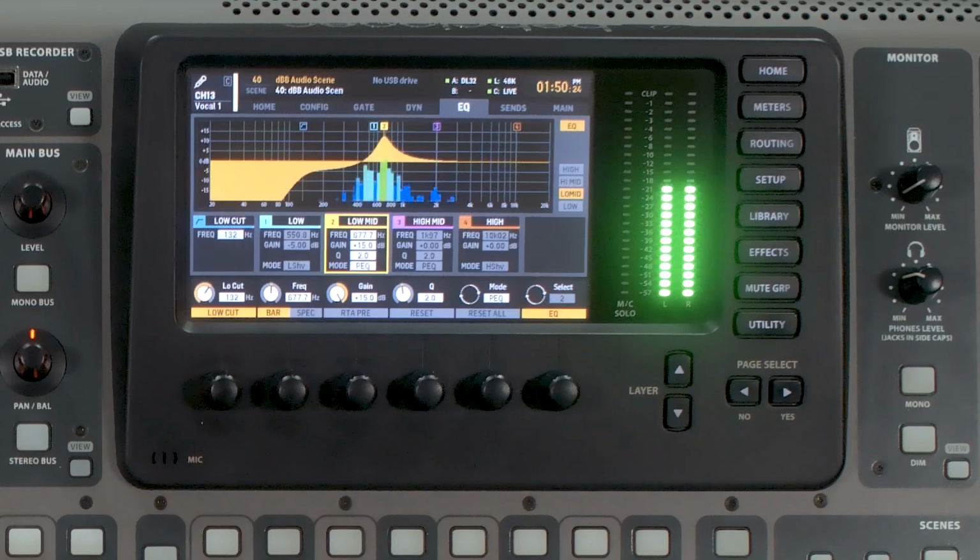This frequency right here tends to be a little bit aggressive. And so I will go and take my low mid and I'll do a little bit wide of a cut and I will take this out.